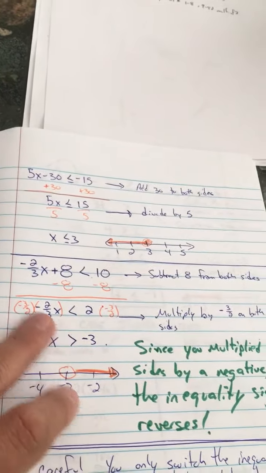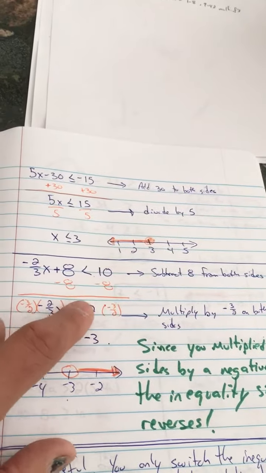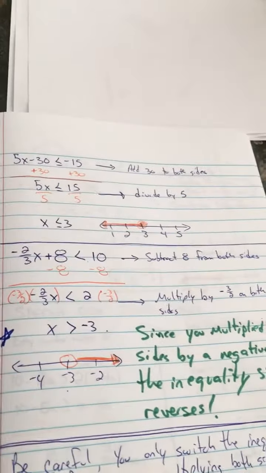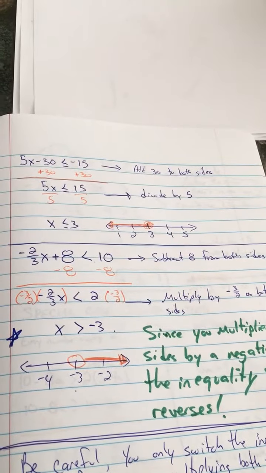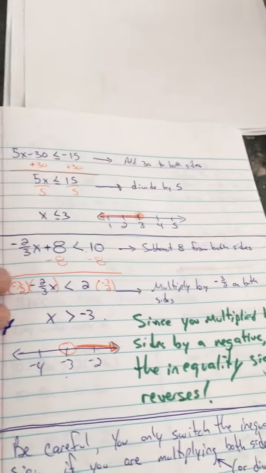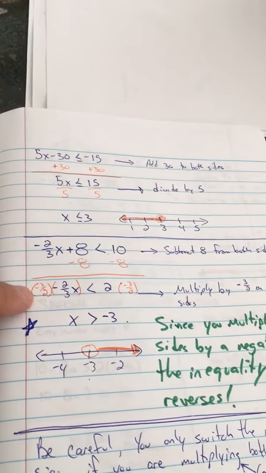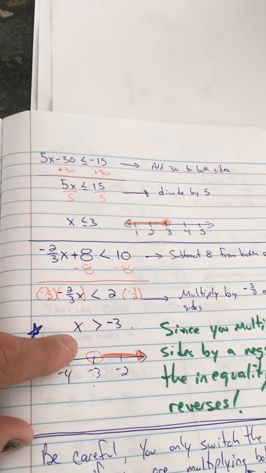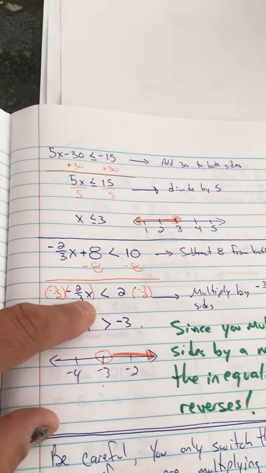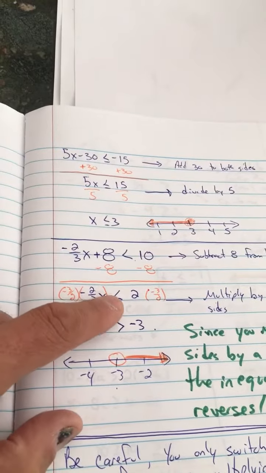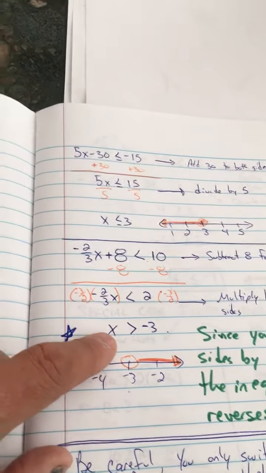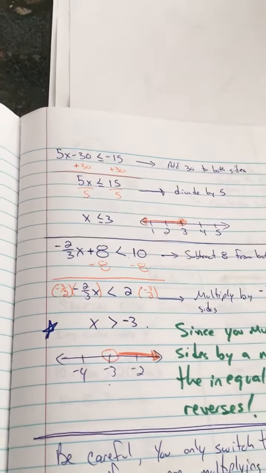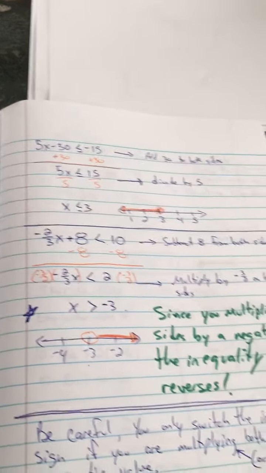Another example. So we have 2/3 x plus 8 is less than 10. So it's a two-step inequality. I'm going to subtract 8 from both sides, and then I'm going to multiply both sides by the reciprocal of negative 2/3, which is negative 3/2. Now in this case, I multiplied by a negative value. My inequality sign, which started as a less than, now becomes a greater than. X is greater than negative 3. Okay, and I would go ahead and graph that solution.